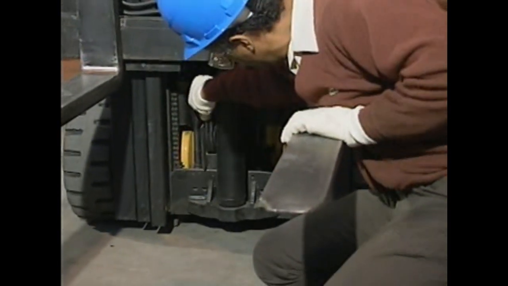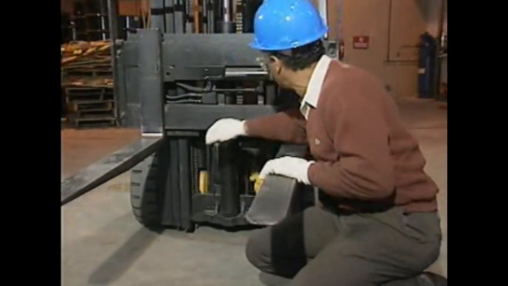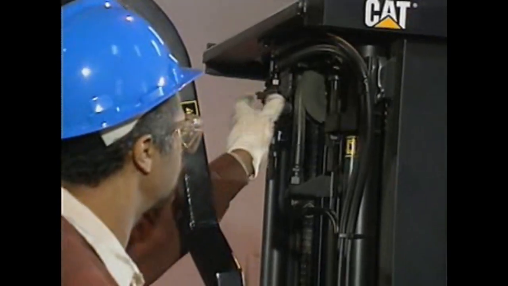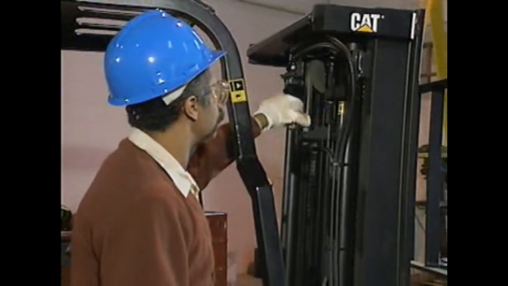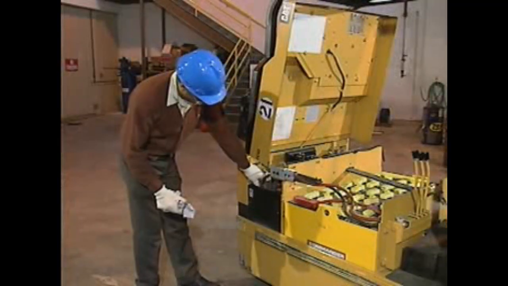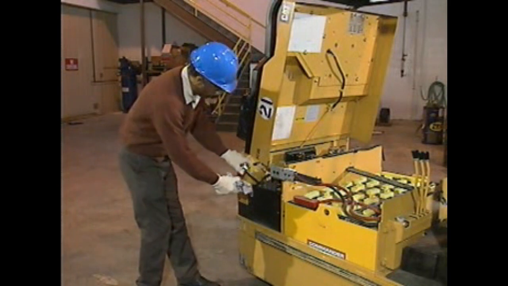Next, the operator checks the hydraulic system. He looks under the forklift for signs of leaking hydraulic fluid. He also checks the hoses leading to the hydraulic cylinders for leaks, cracks, crimps, excessive wear, or other damage. And he checks the condition and the level of the hydraulic fluid in the reservoir with the dipstick.